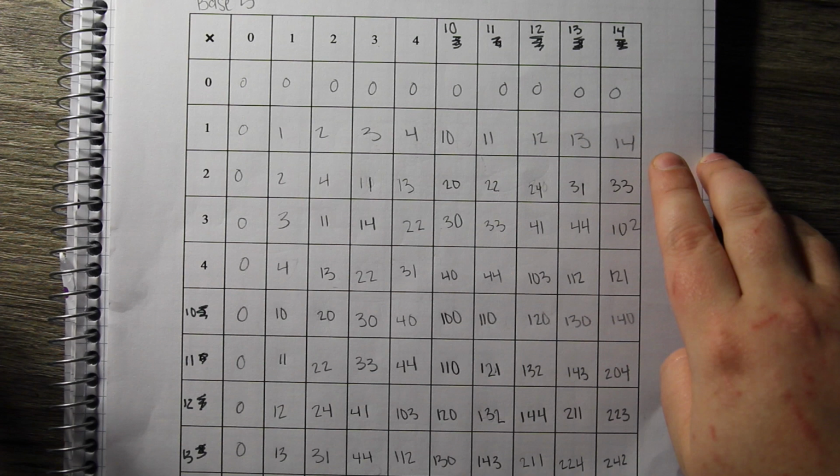I found the multiplication chart by far to be the most convenient way of thinking about multiplication in base 5.